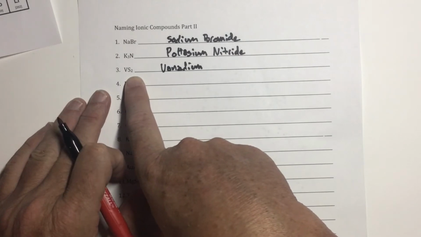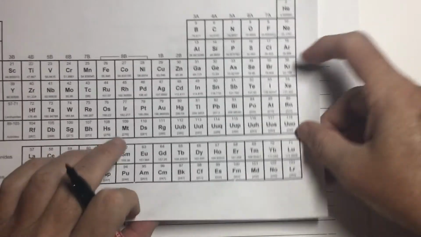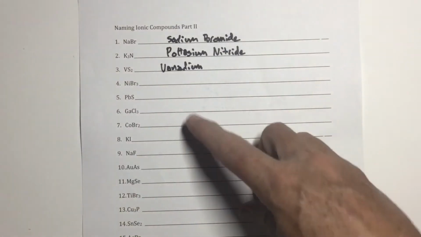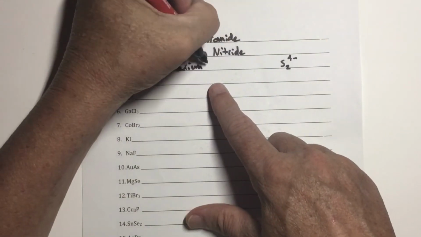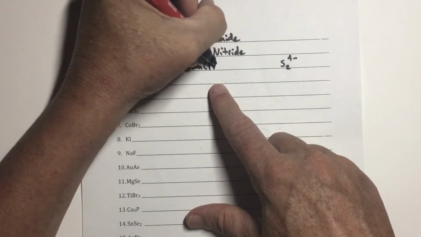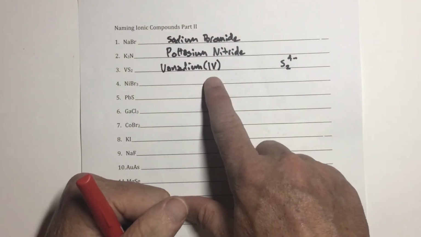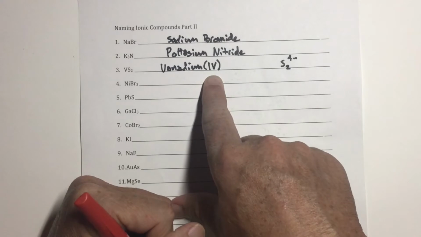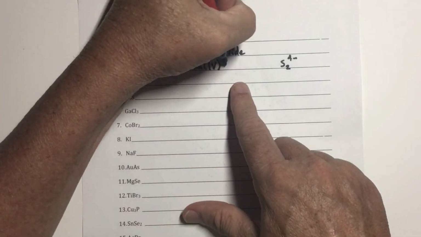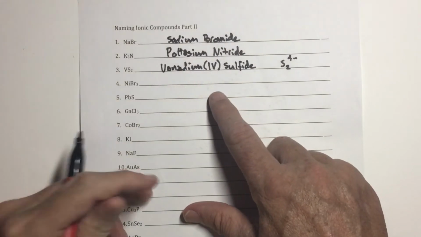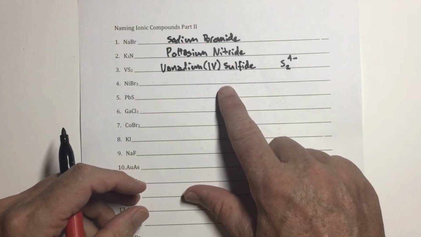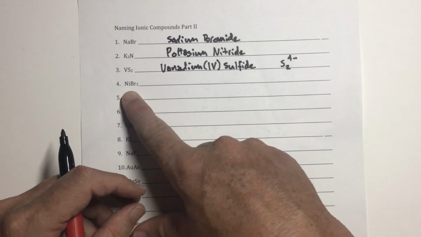Sulfur, you recall, has a charge of -2, and I have 2 of them. So the total charge for my S2 will be -4. So this will be vanadium 4. I signify its charge with Roman numerals in parentheses. Sulfide. Vanadium 4 sulfide.